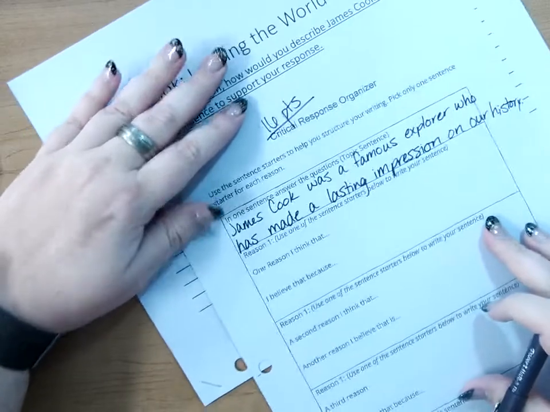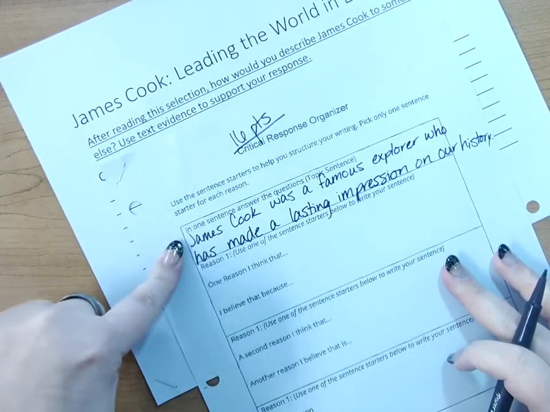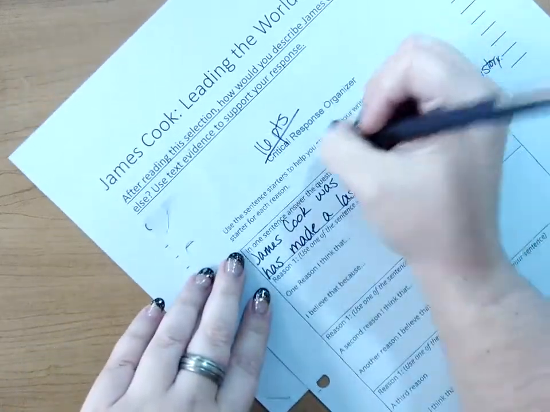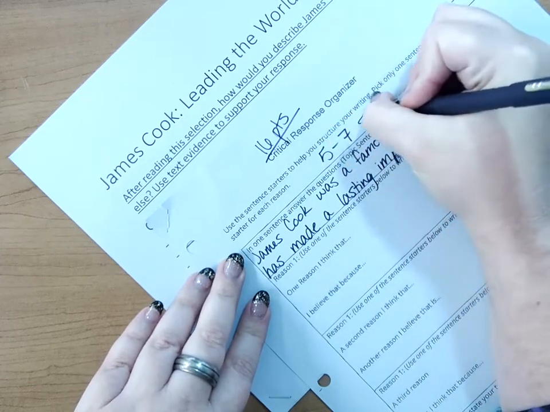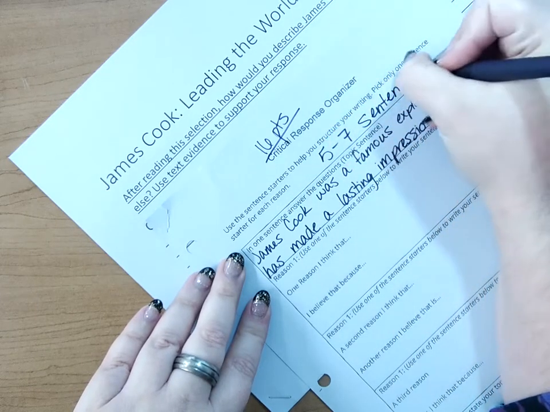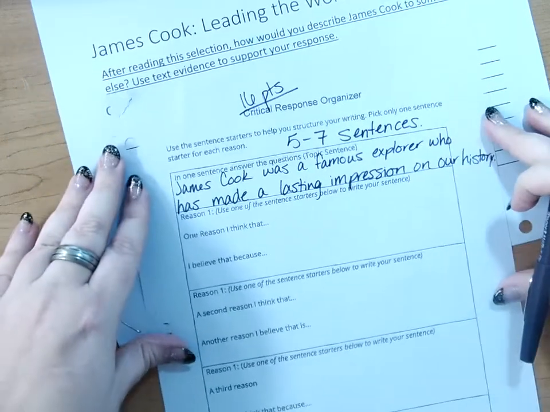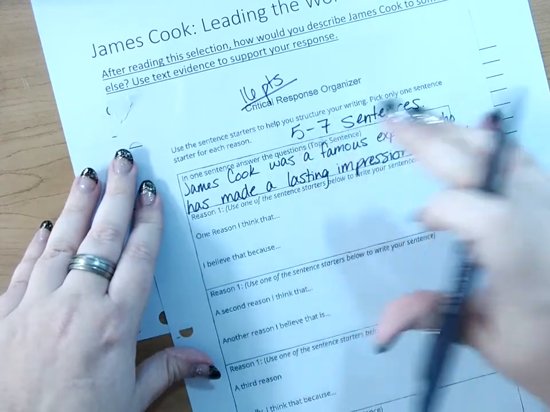But that is how I would answer that question. That's the topic sentence, the first sentence. Remember, the critical response has to be a paragraph, and a paragraph is 5 to 7 sentences. Some of y'all are only doing 2 or 3 sentences still, and that is not what we want. We want 5 to 7 sentences, which is a paragraph.